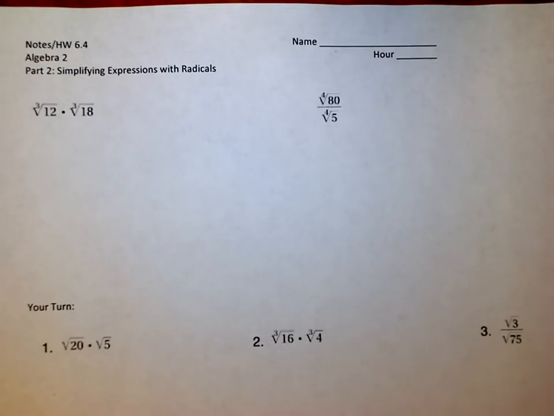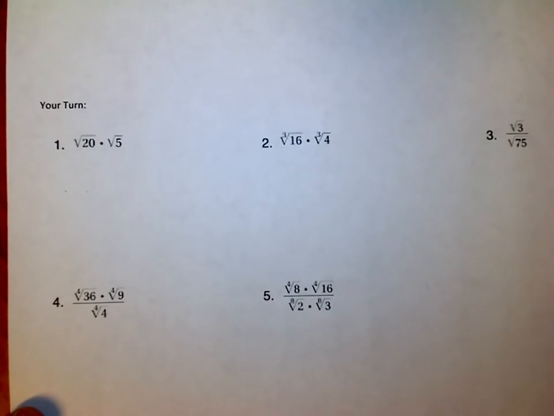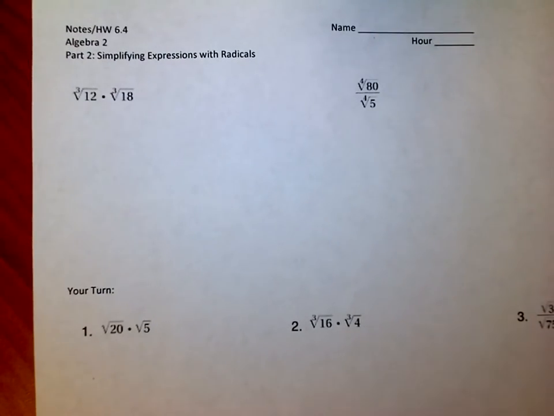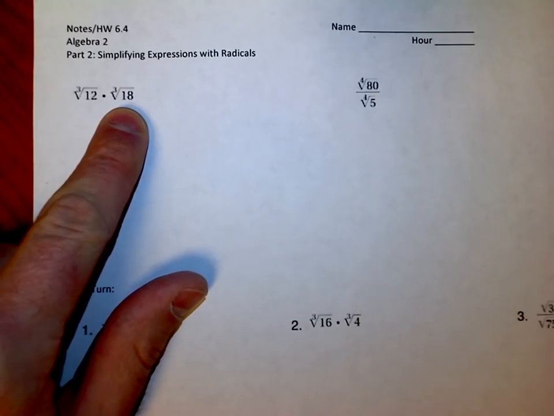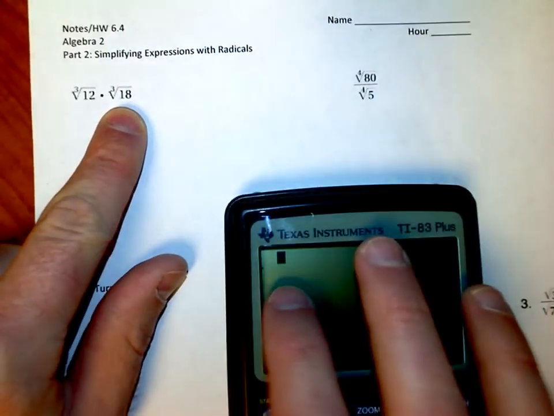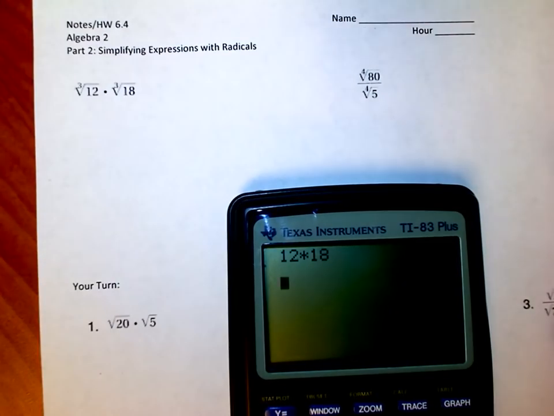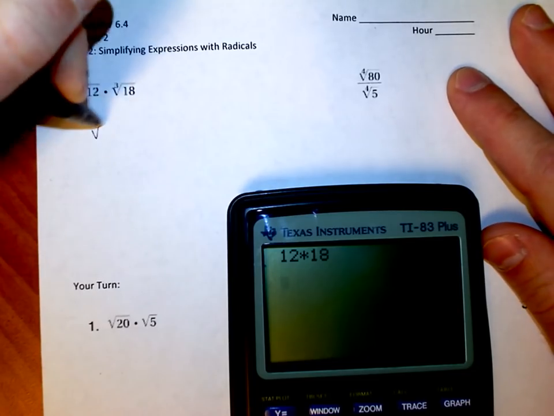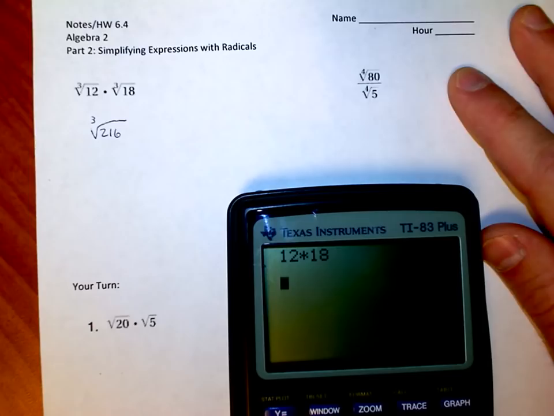There's a rule that says, and this is only for multiplication and division, which you'll notice is what all your problems are dealing with, no pluses and no minus signs, okay? What I can do is this. The cube root of 12 times the cube root of 18, which is this first problem, is literally this easy. I take 12 times 18, and that's 216. The cube root of 12 times the cube root of 18 is the cube root of 216.